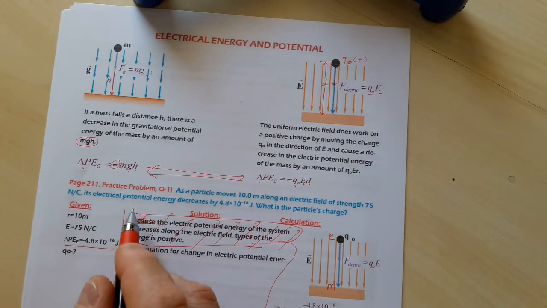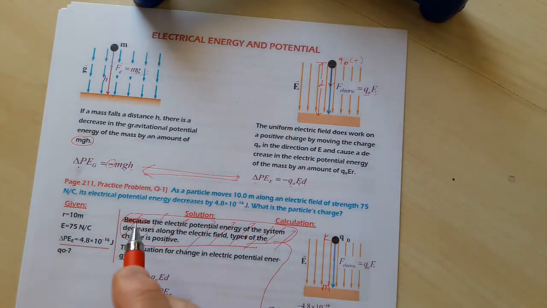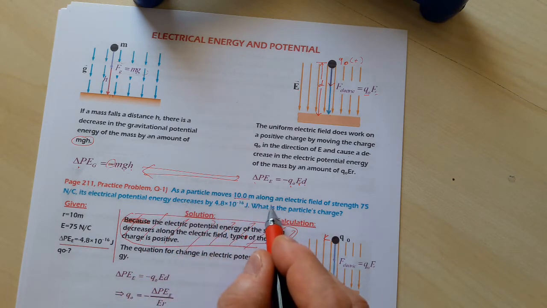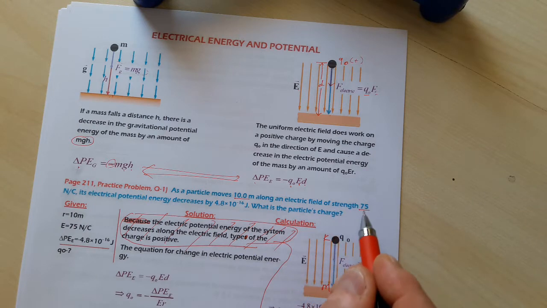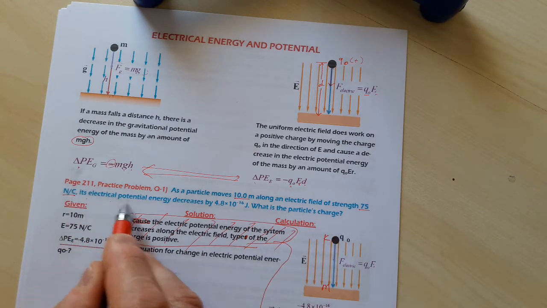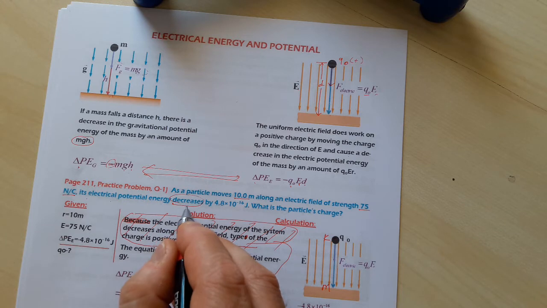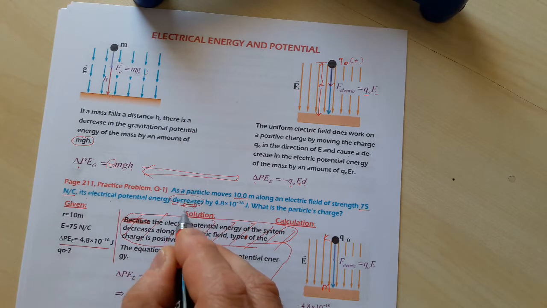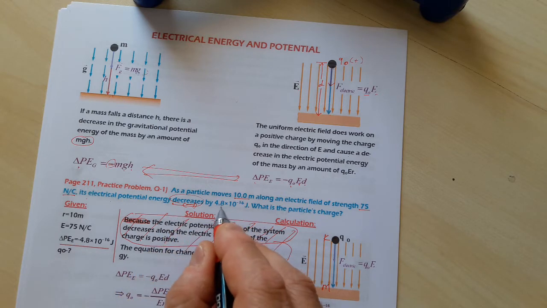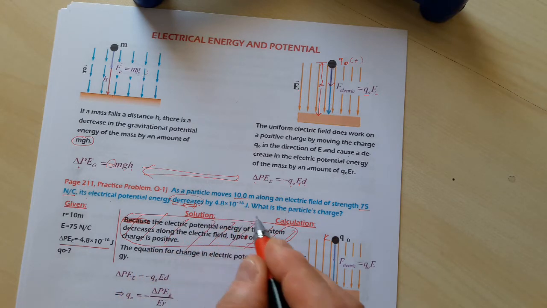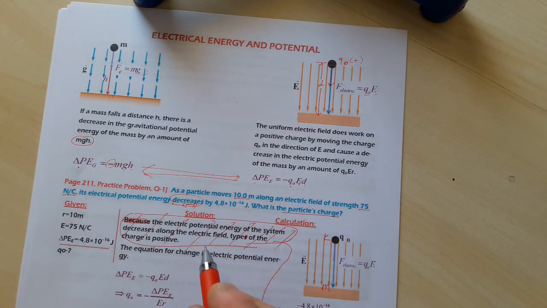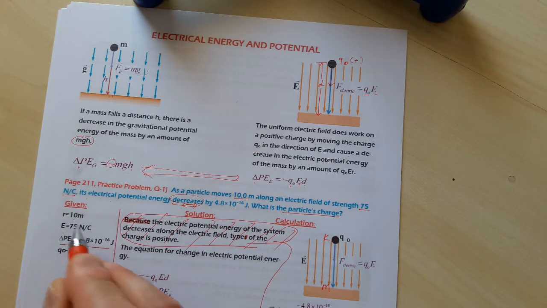Now let's solve a practice problem. It says: as a particle moves 10 meters along an electric field of strength 75 newtons per coulomb, its electric potential energy decreases by 4.8 times 10 to the power negative 16 joules, so we write the change as negative. What is the particle's charge? The distance traveled by the object is equal to 10 meters.